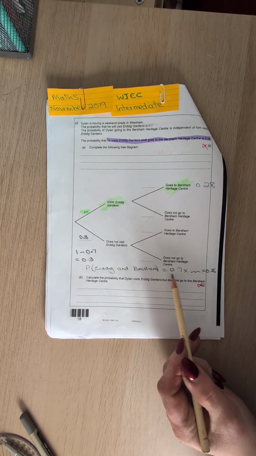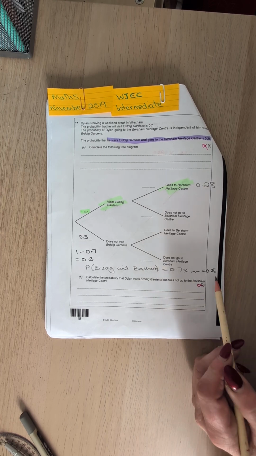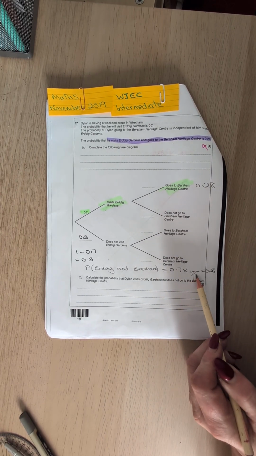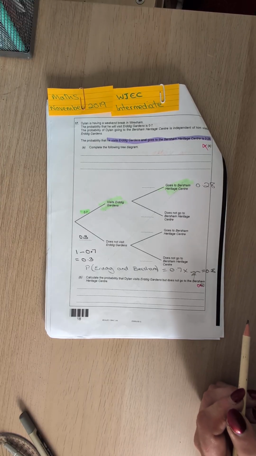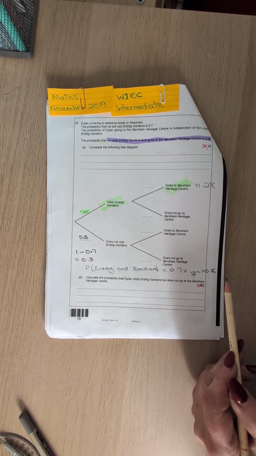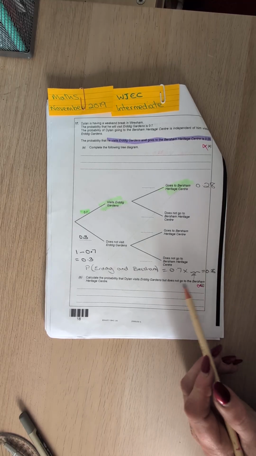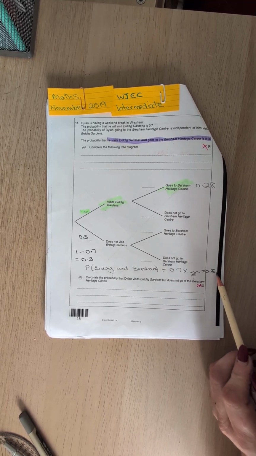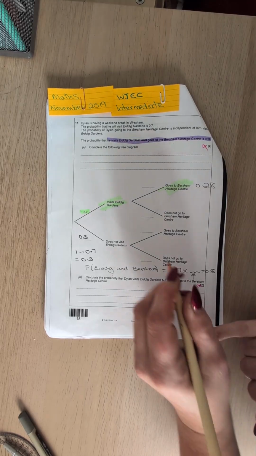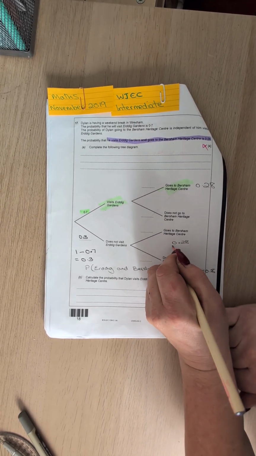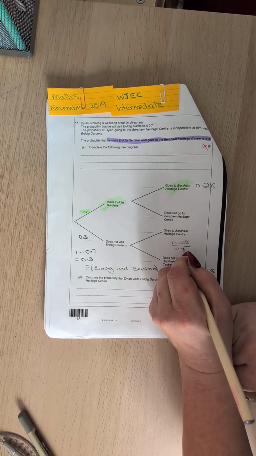So if we've got two things multiplied together and you've got an answer, how do we find that thing unless we can see it straight away? Well, something times something is 0.28. So what's the opposite of multiplying? Dividing. So we're going to do 0.28 divided by 0.7. Oh, nice opportunity there to do some division of decimals.